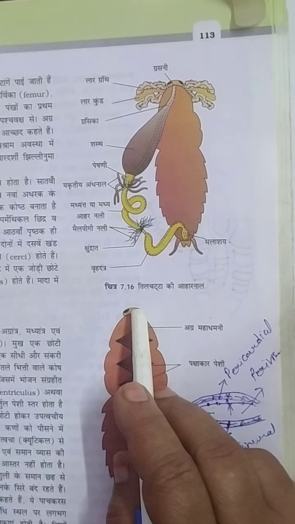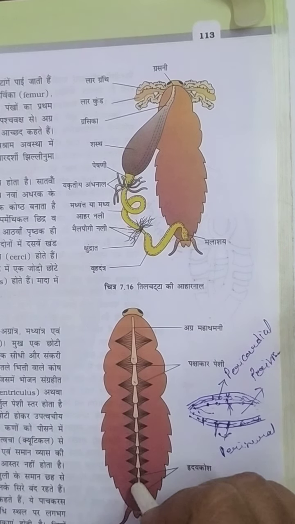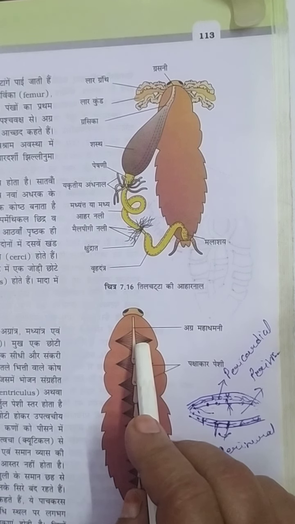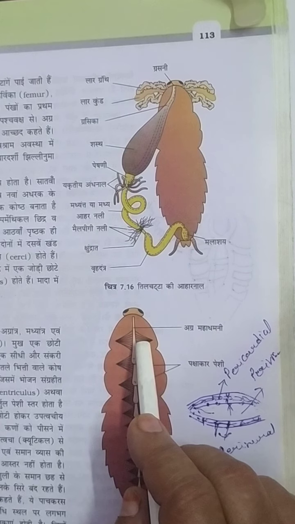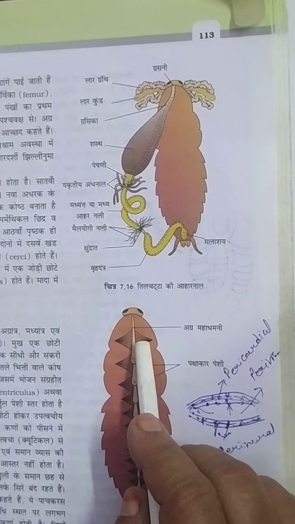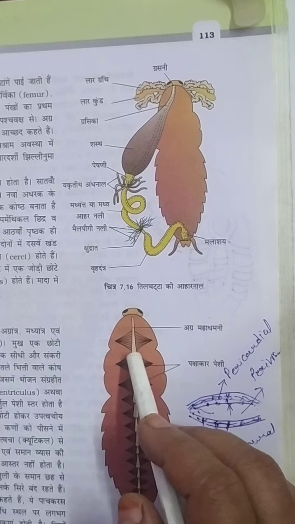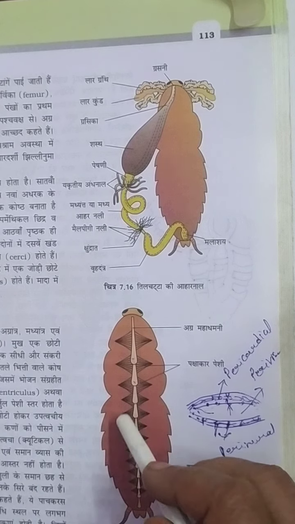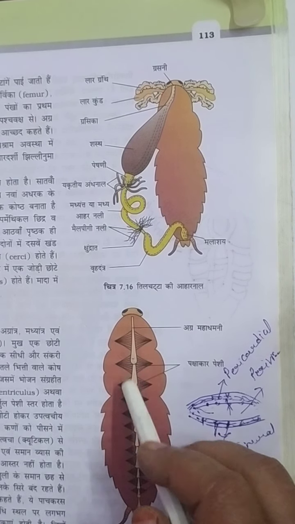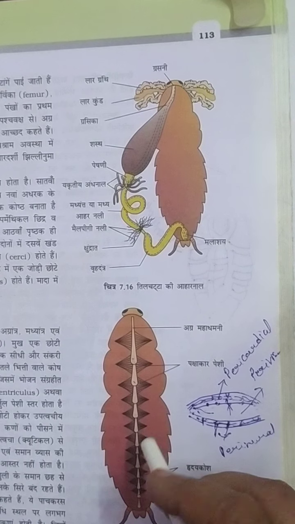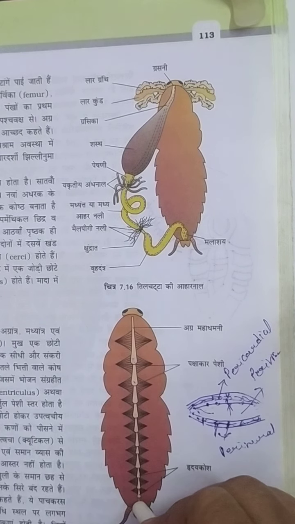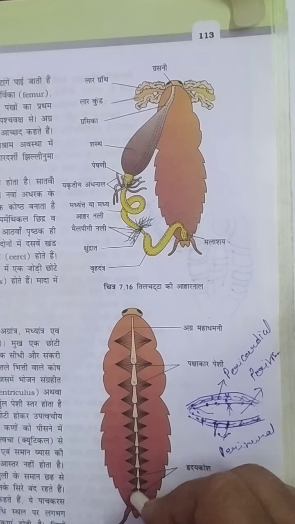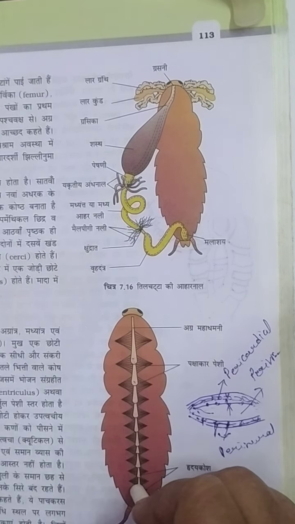And the heart is formed of 13 chambers, 1 2 3 4 5 6 7 8 up to 13, which are pulsatile, and each chamber except the posterior one communicates by a valvular opening with the one in front of it. Except for the last one, all of them open into the heart chamber in front of them.